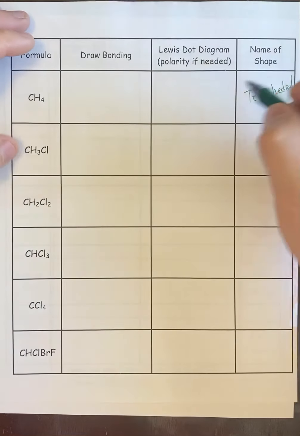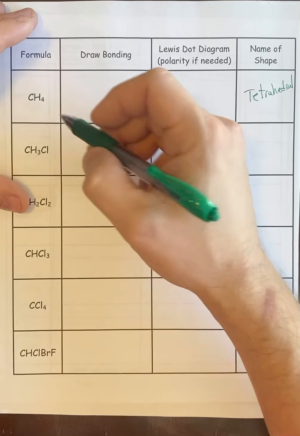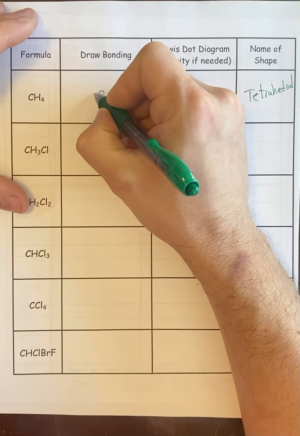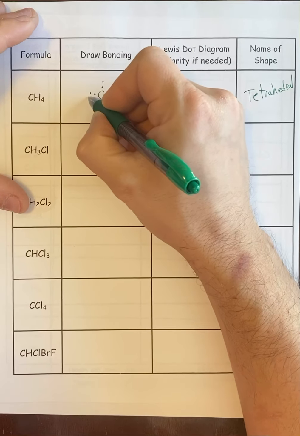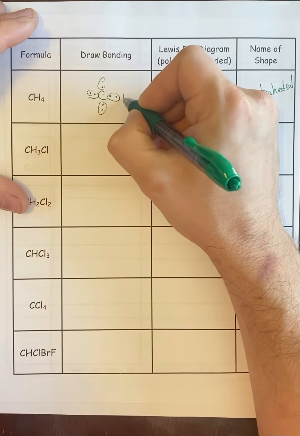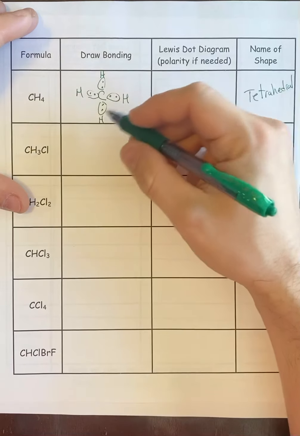tetrahedral in shape. And again, I'm just going to start you off with 2 of them. So what's happening is, for the first one, it's going to bond to 4 H's. Carbon always wants to make 4 bonds, and in this case it has 4 H's. You can draw the Lewis from that, so it's going to look like this.